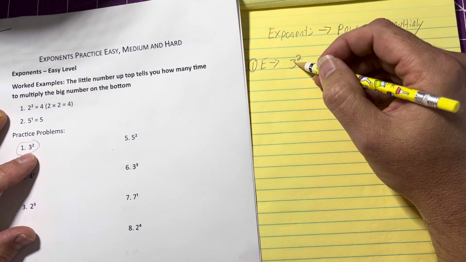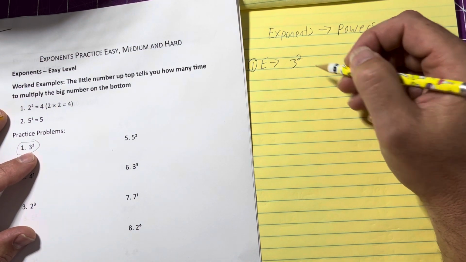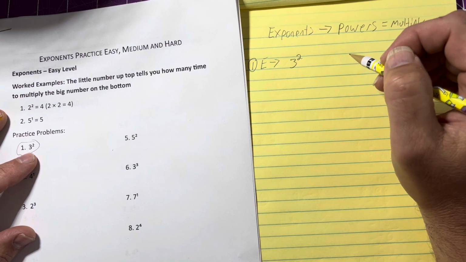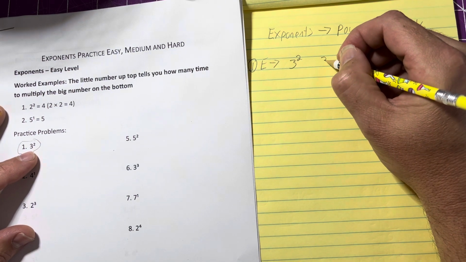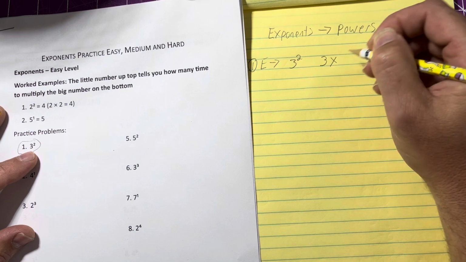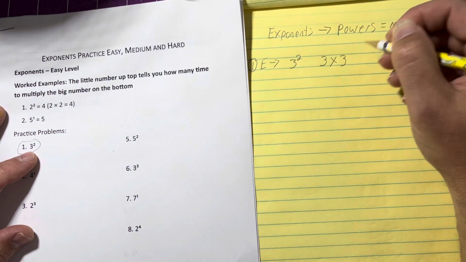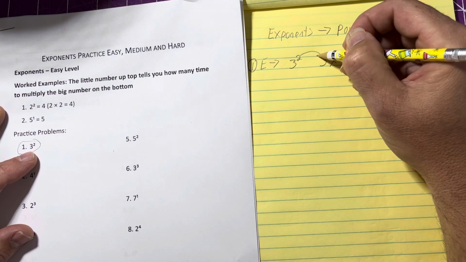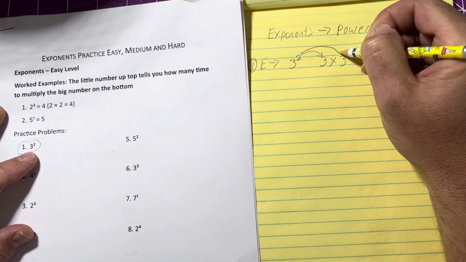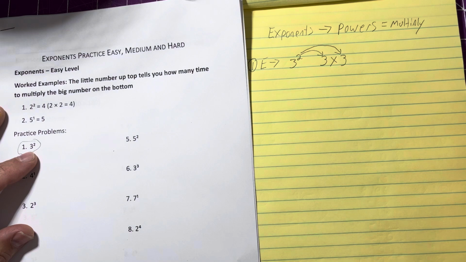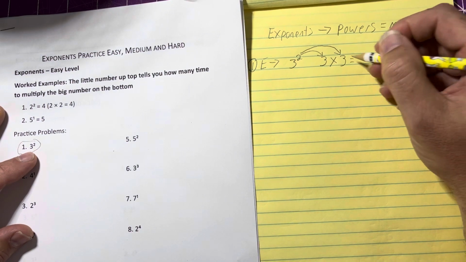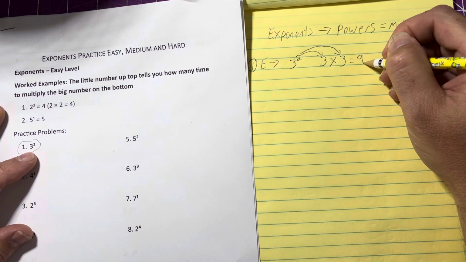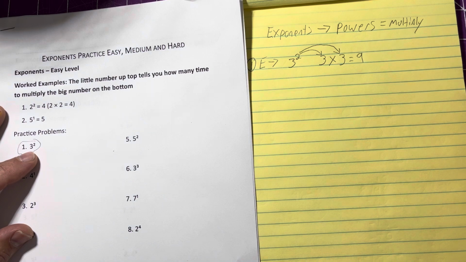All you're doing is this is the number 3 used twice, is what this means. It means we're taking the number 3, multiplying it by 3. You'll see it's 3 2 times. So we have a 2 here. There's 1 3. There's our second 3. So 3 times 3 is 9. And that's all exponents and powers are.